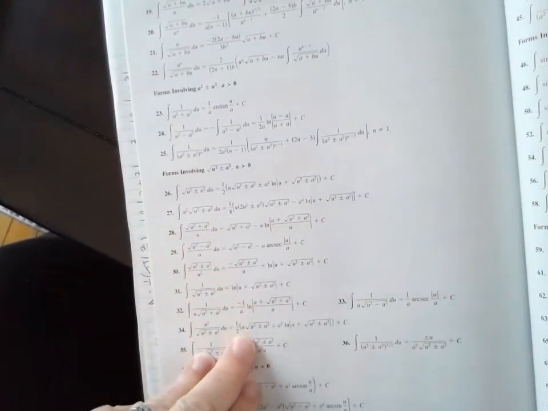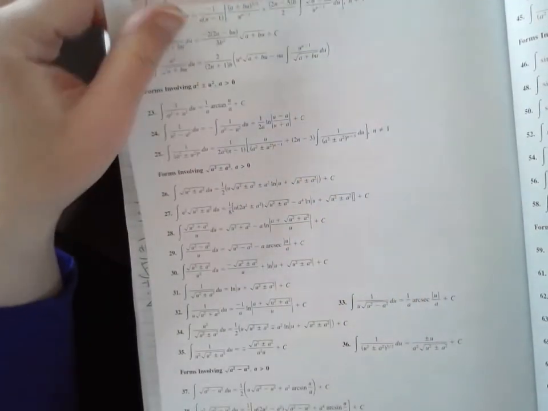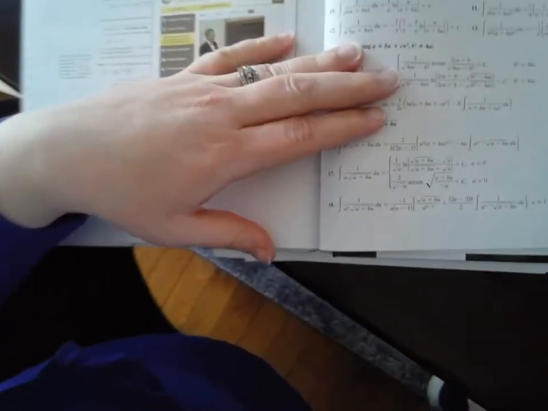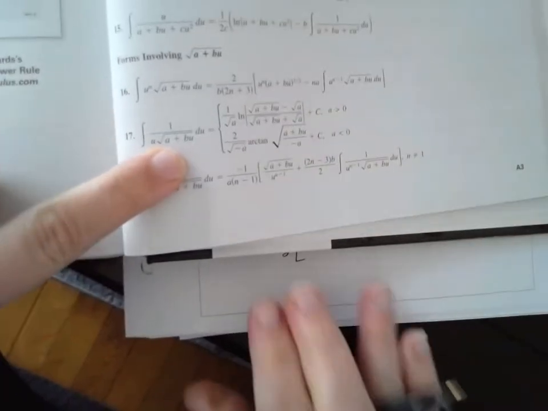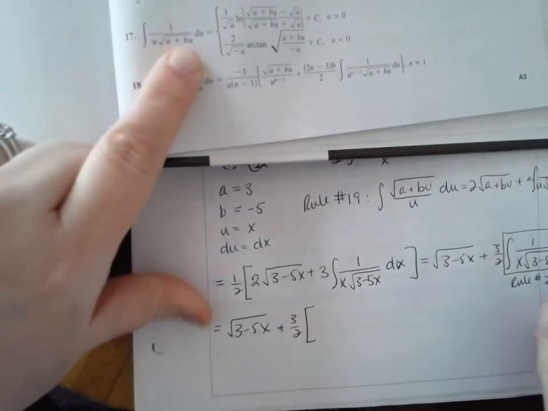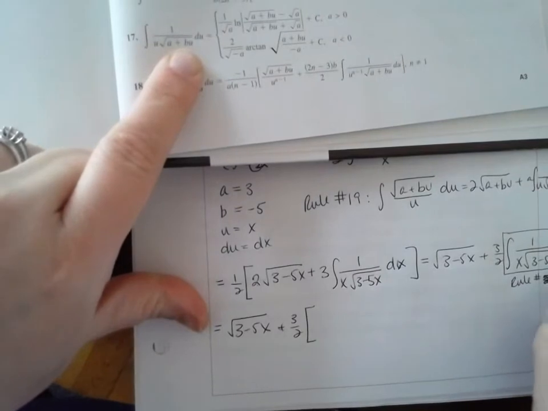Looking. I'm not seeing it here. We need it next. Okay, there it is. Rule number 17 right there, where the u and the bu are on the same level. So I apologize. Instead of 21, we're going to write 17.